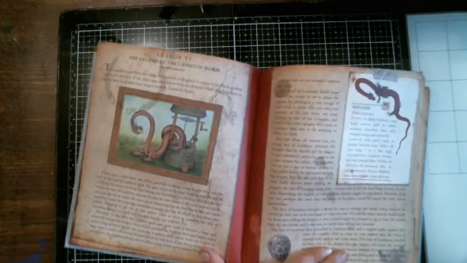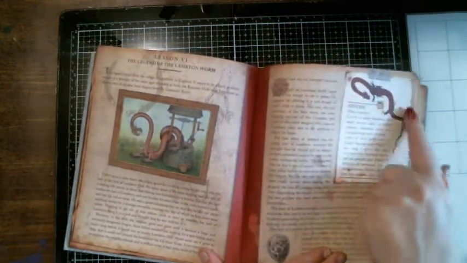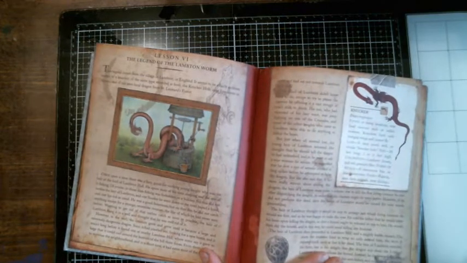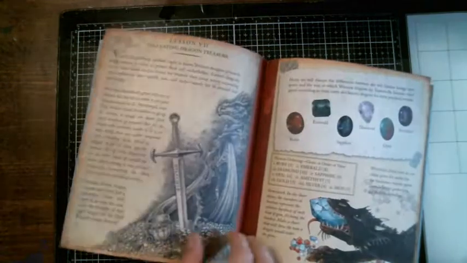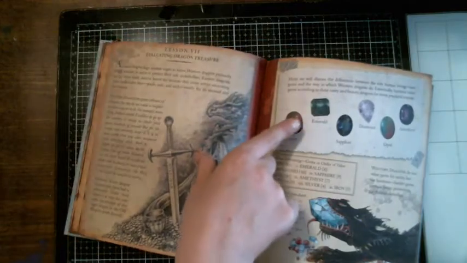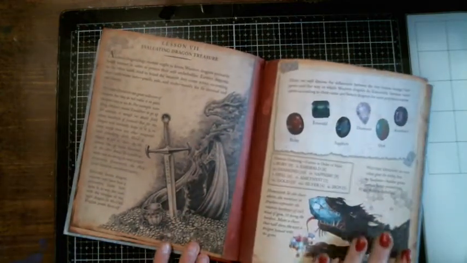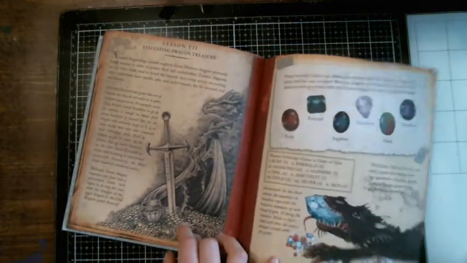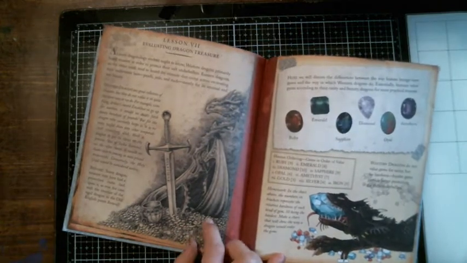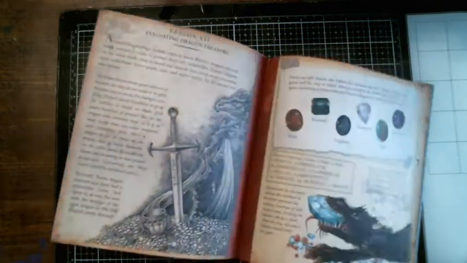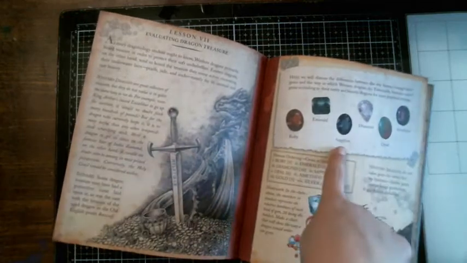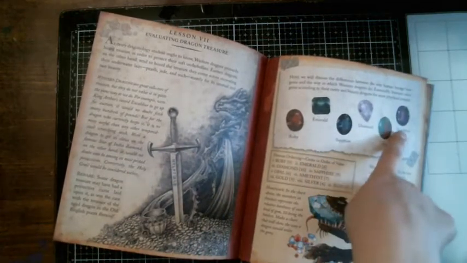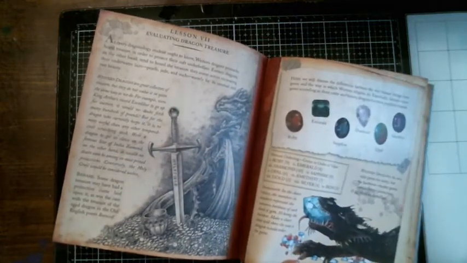Knucker. Oh, and it tells you exactly where they're found. Oh, that's cool. Gems. Hey, this is like Smaug. He wants to keep all the gold and gems like in the Hobbit. Like ruby, emerald, sapphire, diamond, opal, and amethyst. Cool. My favorite is amethyst.